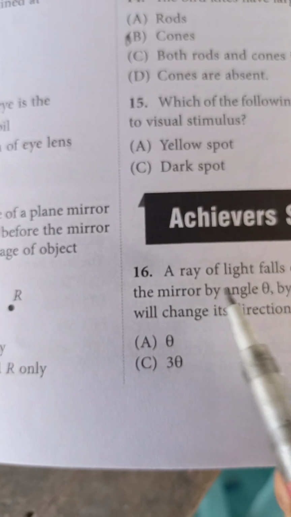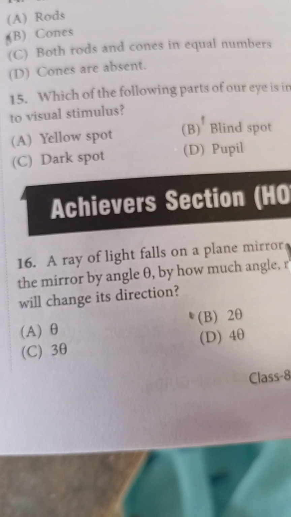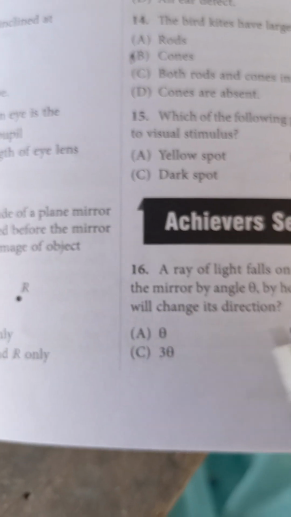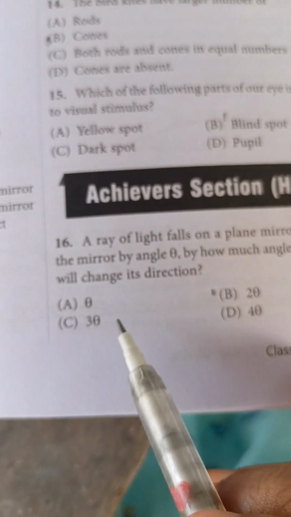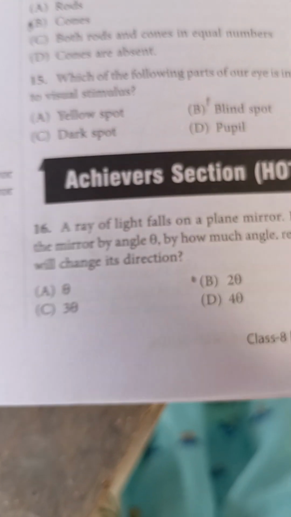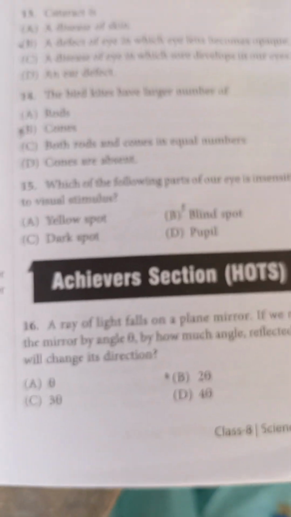Blind spot. Then a ray of light falls on a plane mirror. If we rotate the mirror by an angle theta, by how much will the reflected ray change its direction? Theta, thrice theta, twice theta, 4 theta. Twice theta is correct.